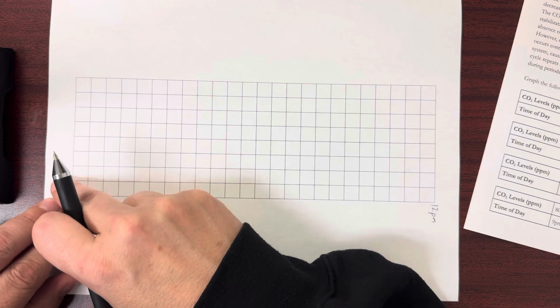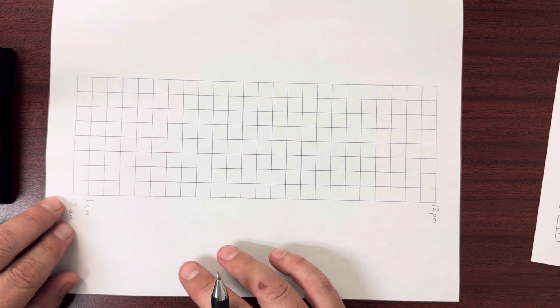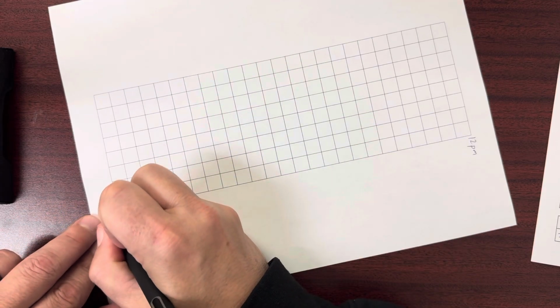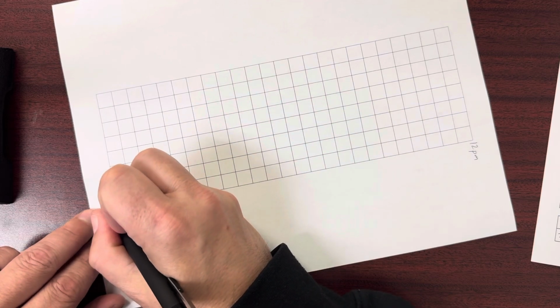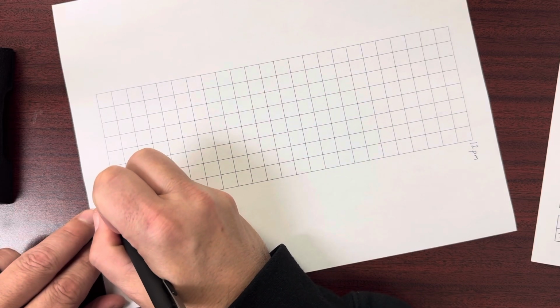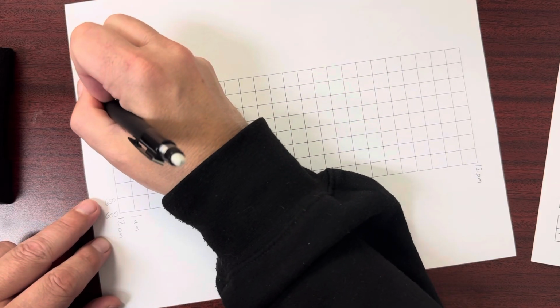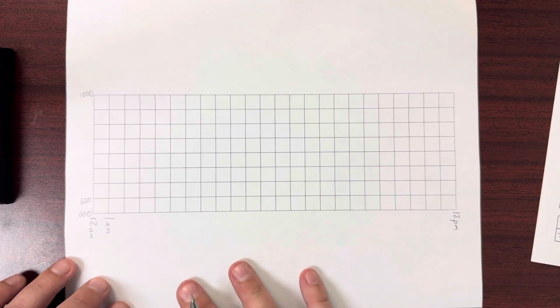Along the y-axis, we're gonna do CO2 levels, parts per million. And at the bottom, we're actually gonna start at 600. And every line is going to be increasing by 50. So 600 to 650. By the time you get to the top, it'll be 1,000. Okay? So those are the parameters.